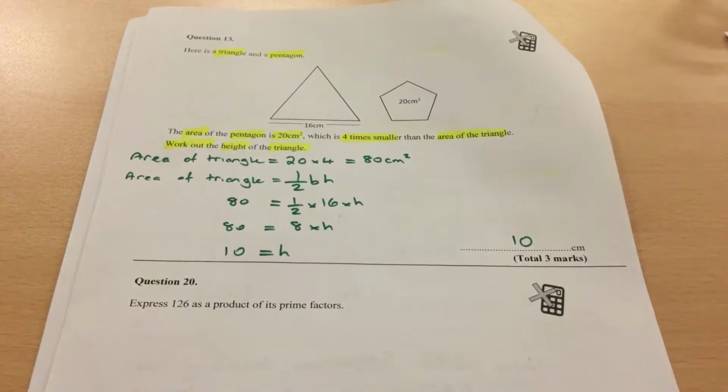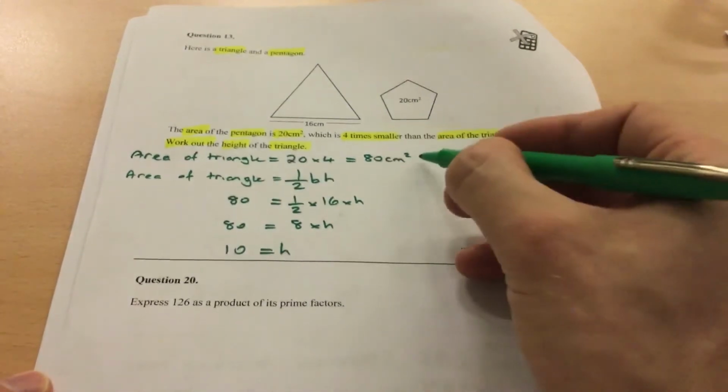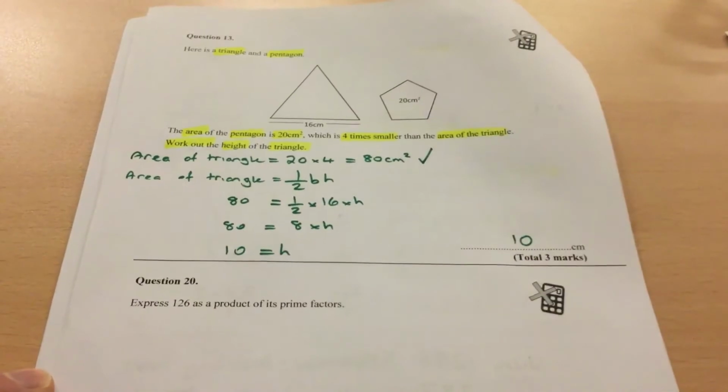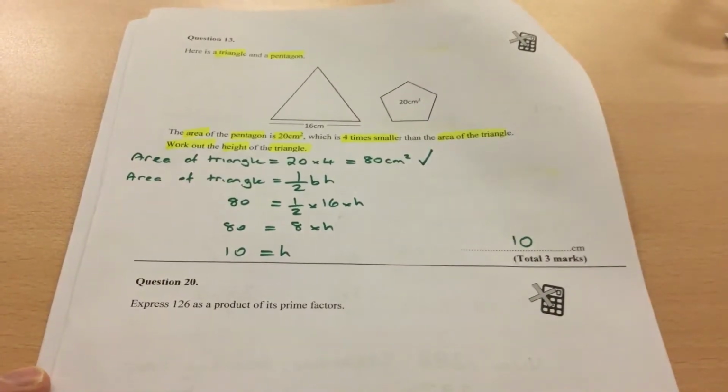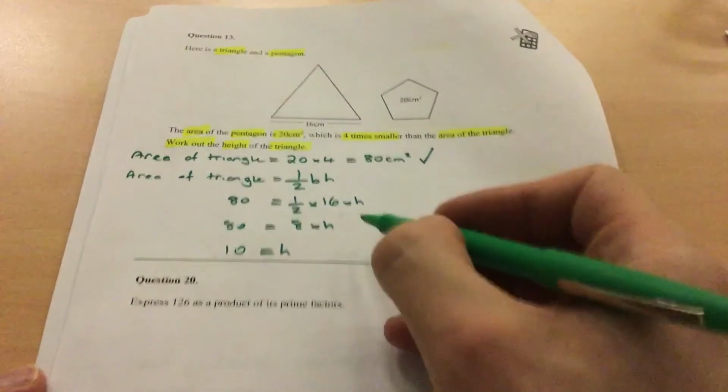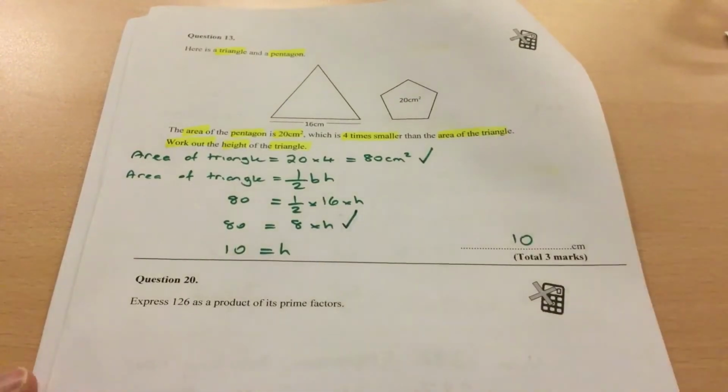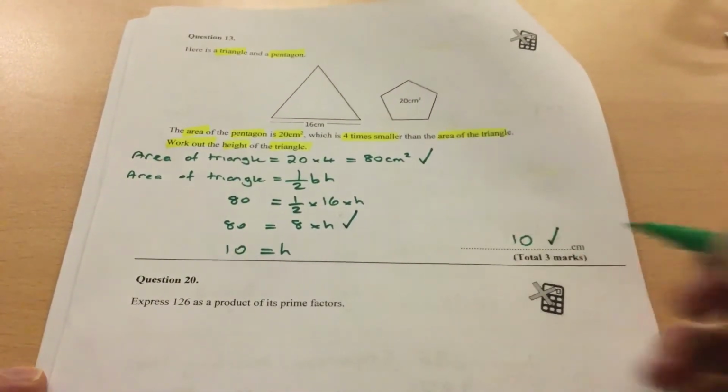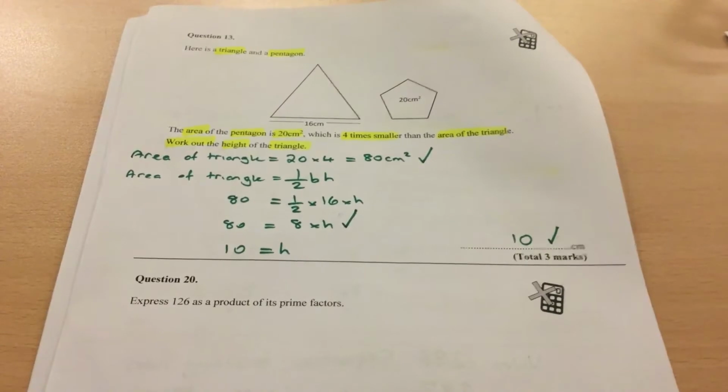There's 3 marks to be awarded here. The first mark is for working out the area of the triangle. The second mark is doing some sort of rearranging with the formula. And the third mark is for the answer, the height of the triangle.